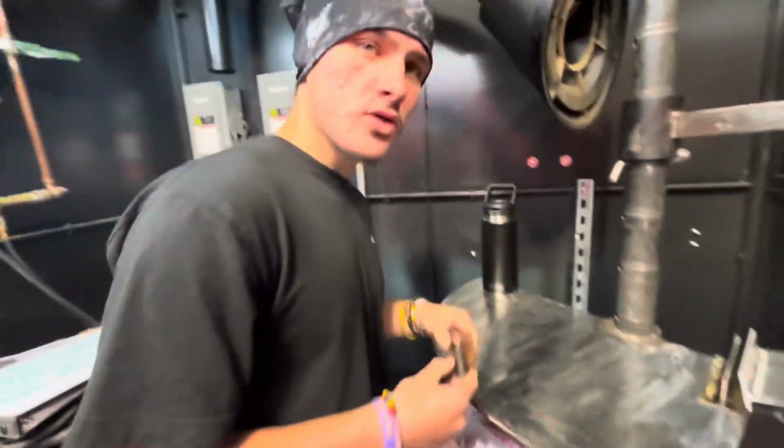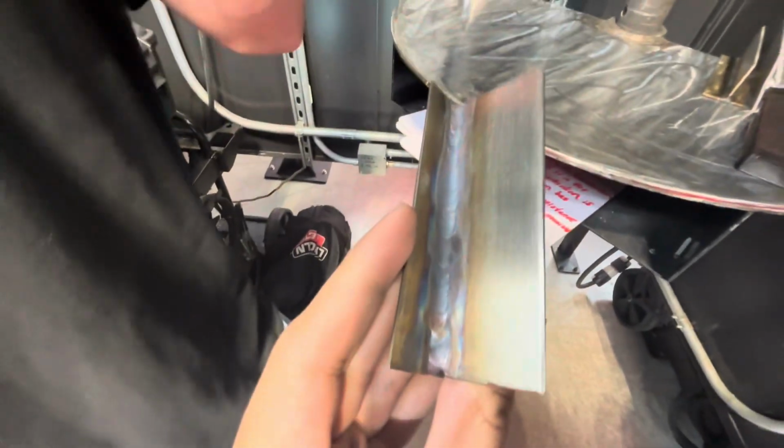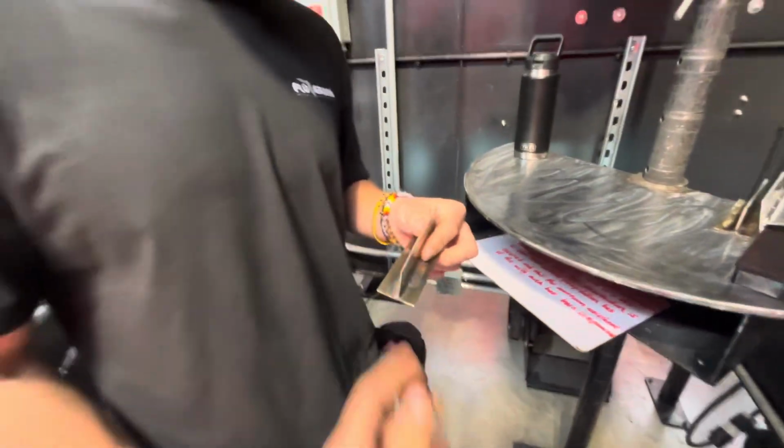Elijah, what are you doing, man? Just got done welding this. Is it good or not? What do you mean, is it good? You got a whole bunch of carbide precipitation in there. What is that? You don't know what that is?